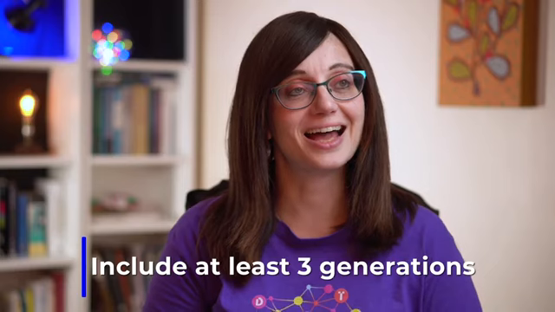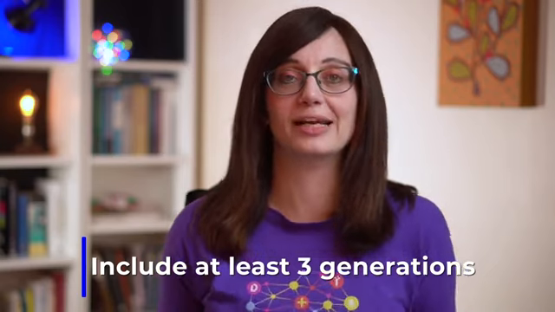Before we get into it, there's a few key things that you need to know about drawing a genogram. The first tip is to make sure you include 3 generations at least. That is your baseline. If you're going for less than that, you're not really going to get the full picture. So include at least 3 generations.